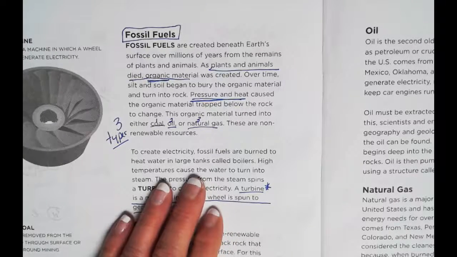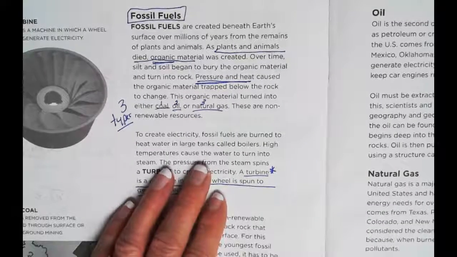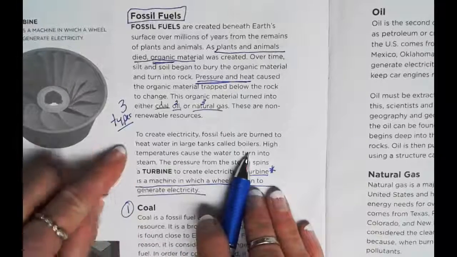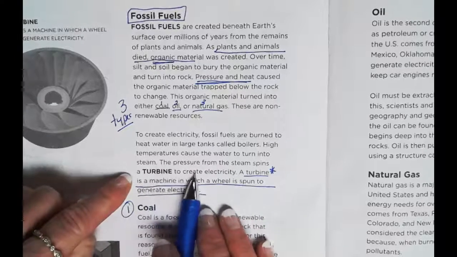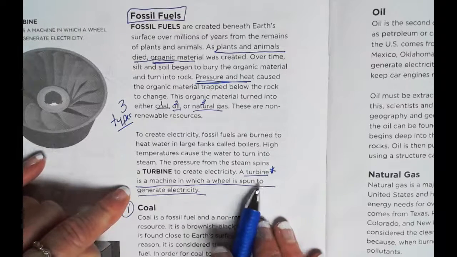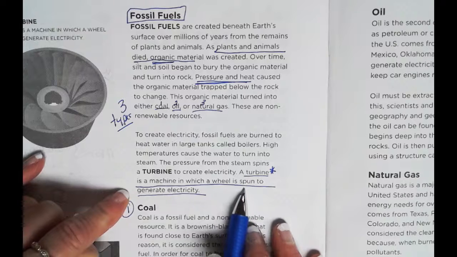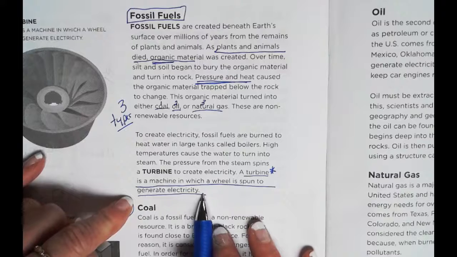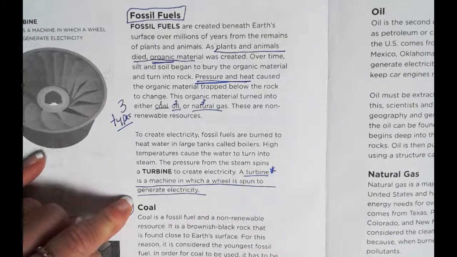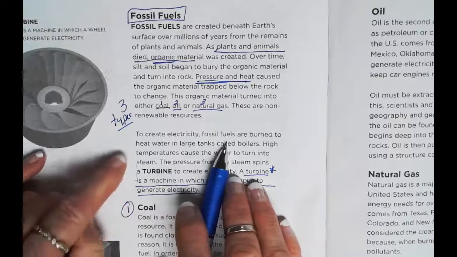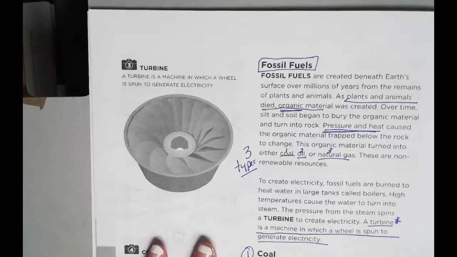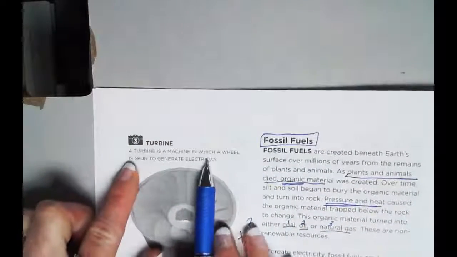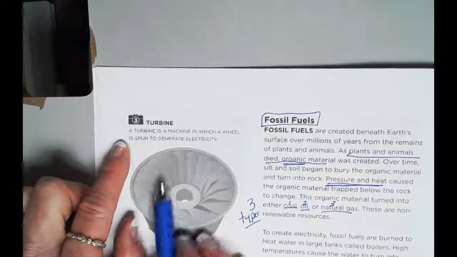To create electricity, fossil fuels are burned to heat water in large tanks called boilers. High temperatures cause the water to turn into steam. The pressure from the steam spins a turbine to create electricity. A turbine is a machine in which a wheel is spun to generate electricity. So the fossil fuels are burned. It heats the water just like boiling water on a stove, right? Except it's so much that steam turns this turbine. I've heard it both ways. That is a machine, and that wheel is spun, and that generates electricity.